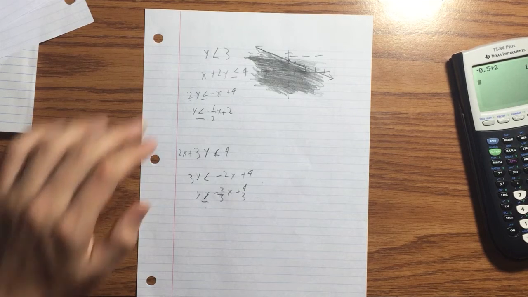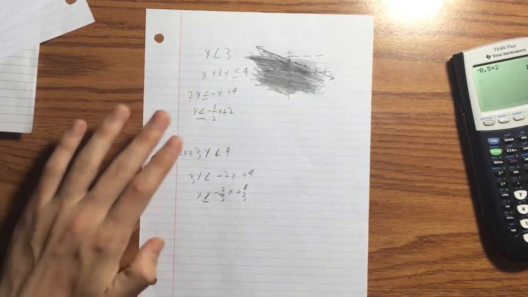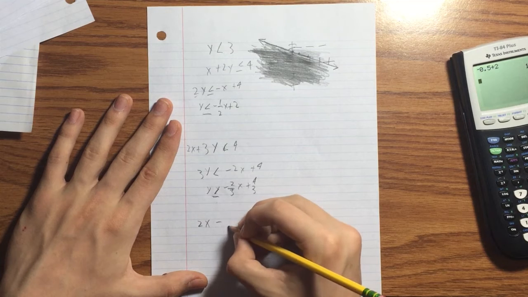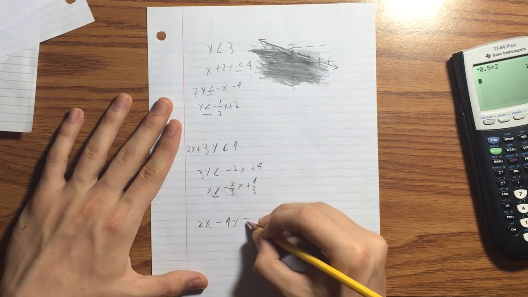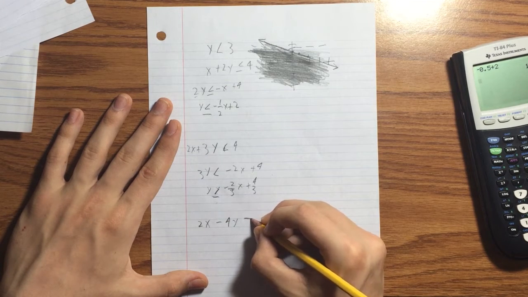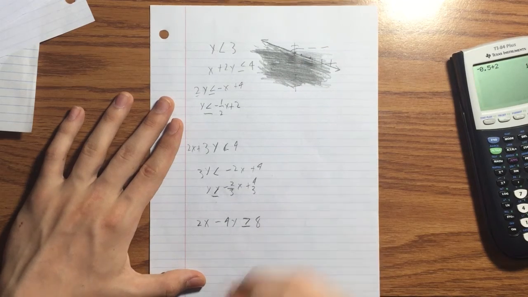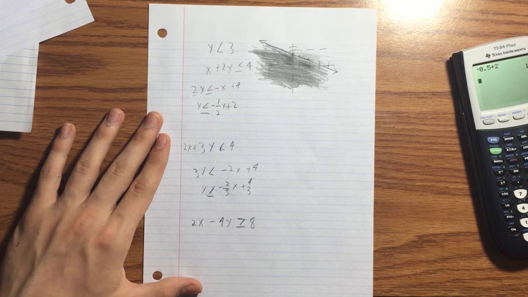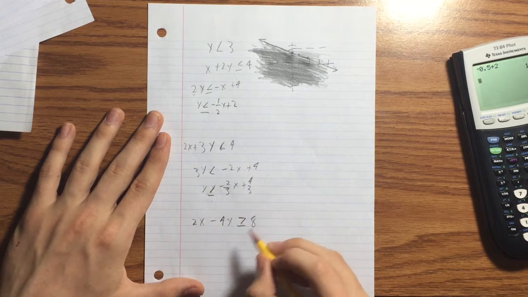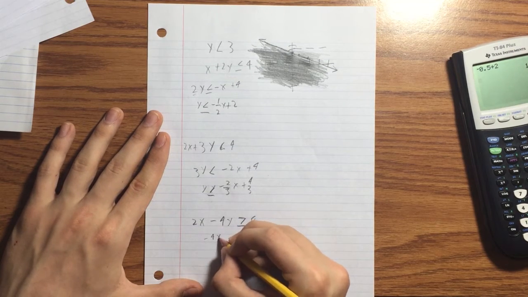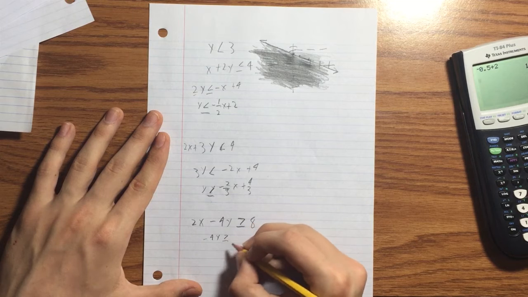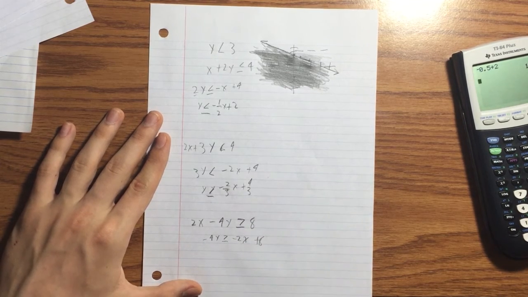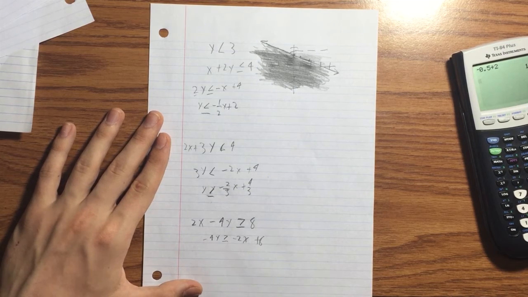Also, I'm going to do another one with a bit of an odd example. Let's say we have 2x minus 4y is greater than or equal to 8. Like I said before, we need to get this into y equals mx plus b. So we move the 2x over to this side, so we get negative 4y is greater than or equal to negative 2x plus 8. Now we need to divide both sides by negative 4.